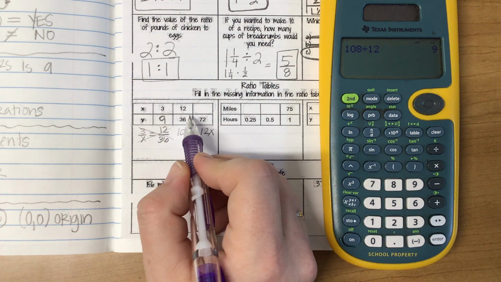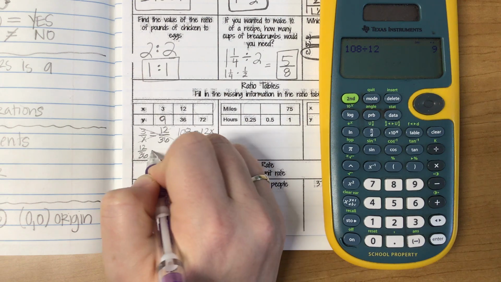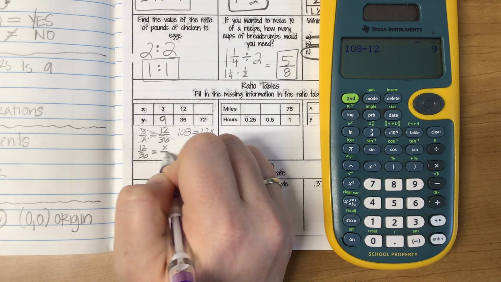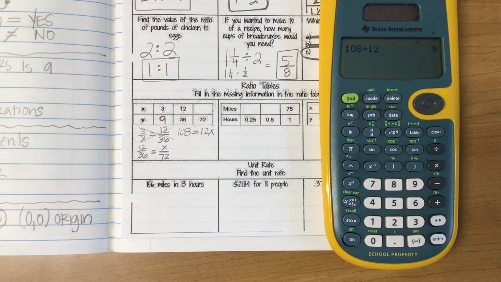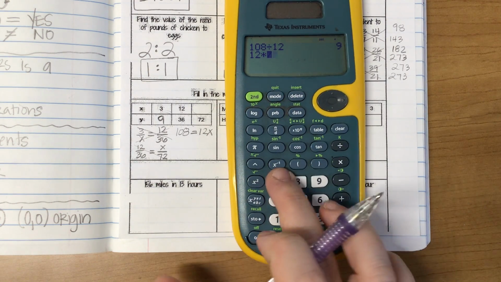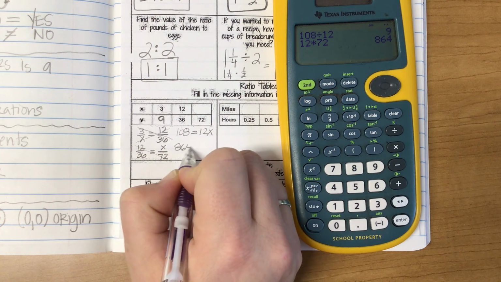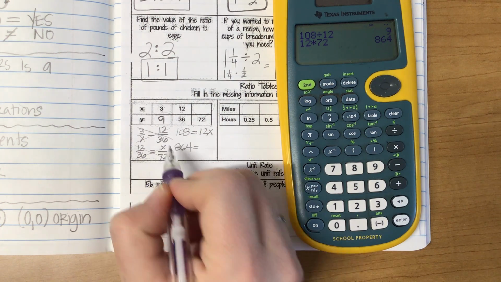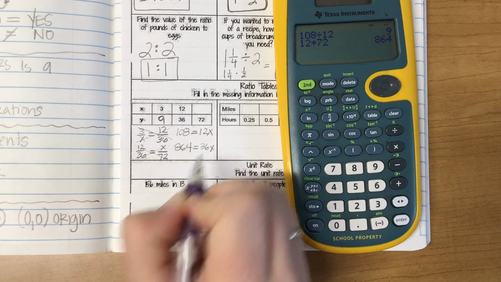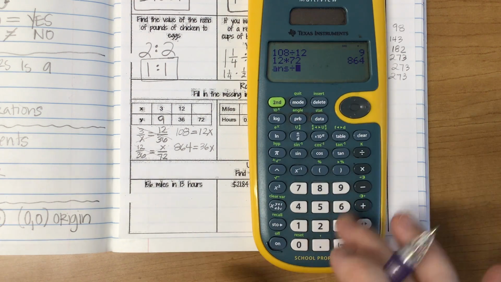Same thing for this one, except this time it's 12/36 equals x/72. Cross multiply. 12 times 72. Ugh, 864 equals 36 times x is 36x. Do I do the same thing again? But I don't divide by 12. What do I divide this time? 36. You got it.